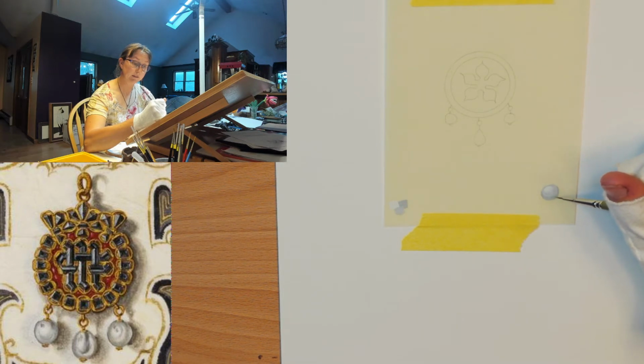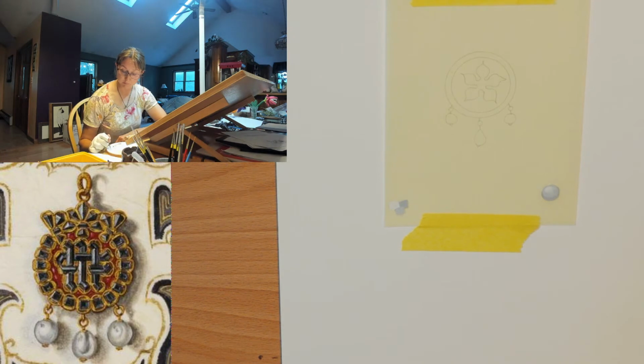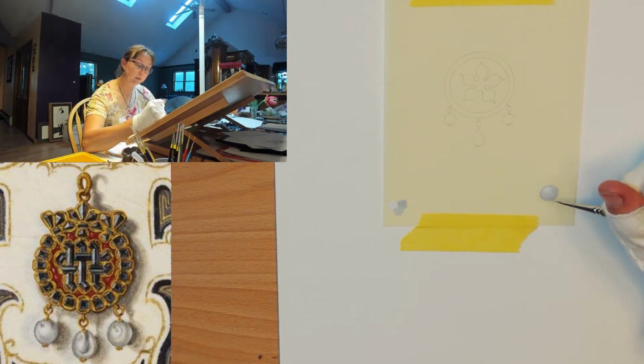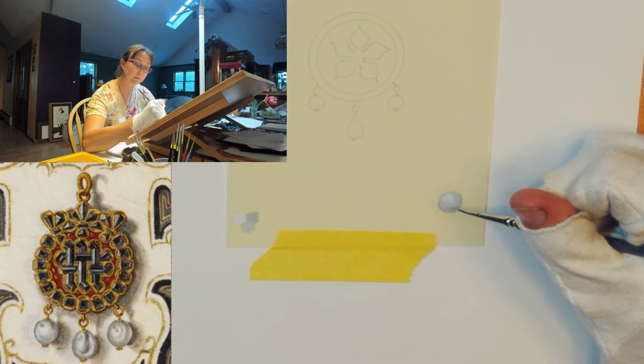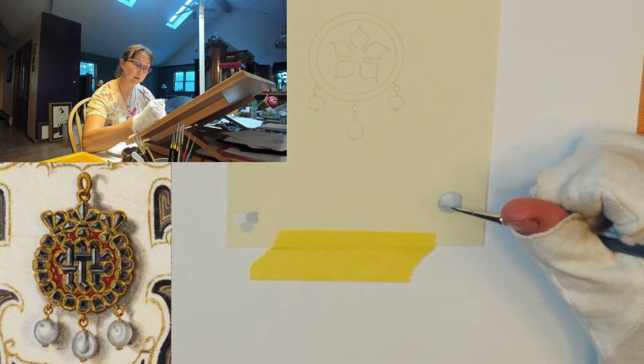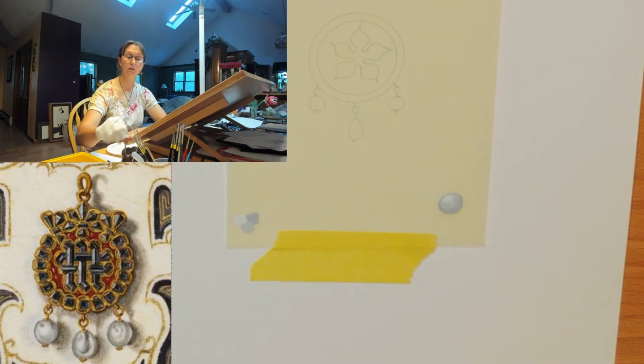And this did kind of end up being a darker pearl, but that's okay. You can always mix your paints a little lighter, and we'll get lighter pearls.